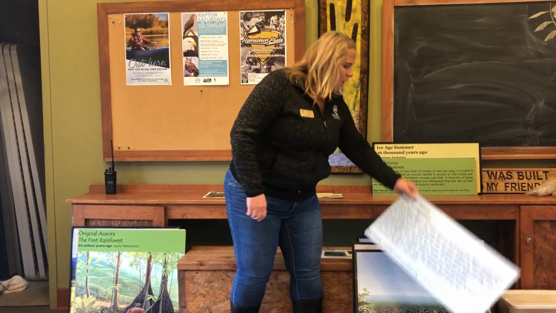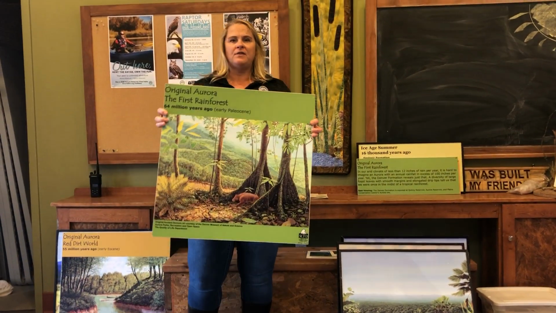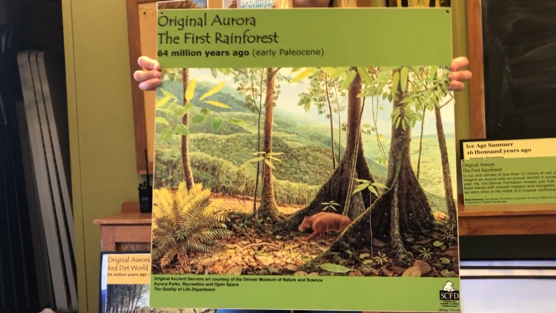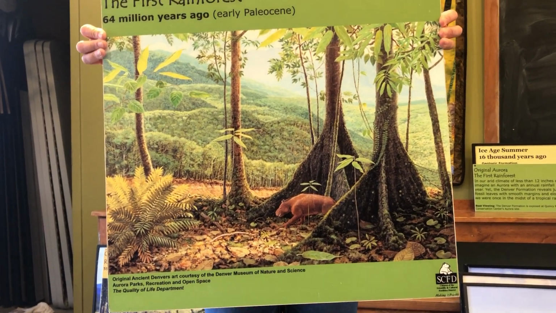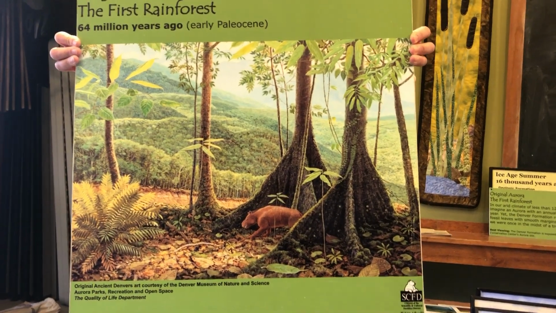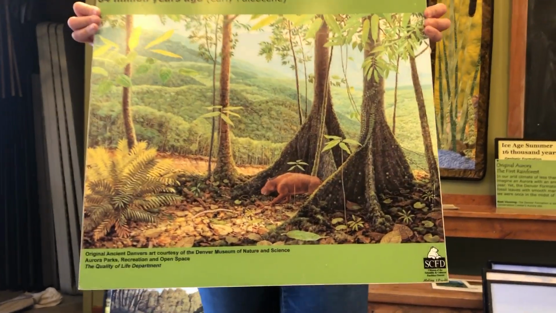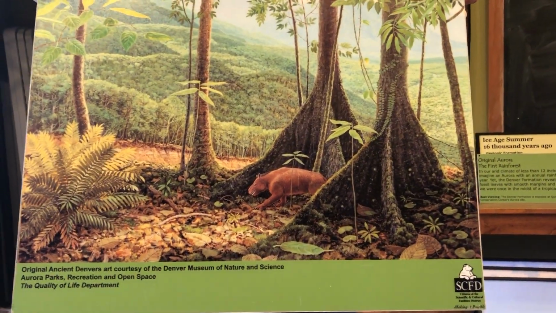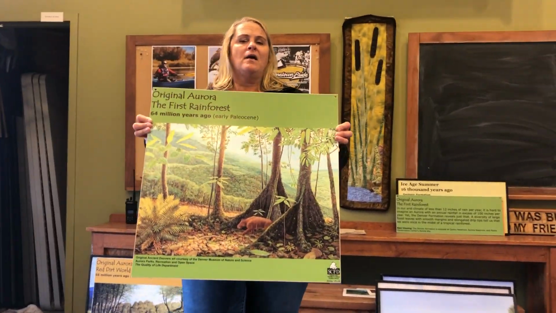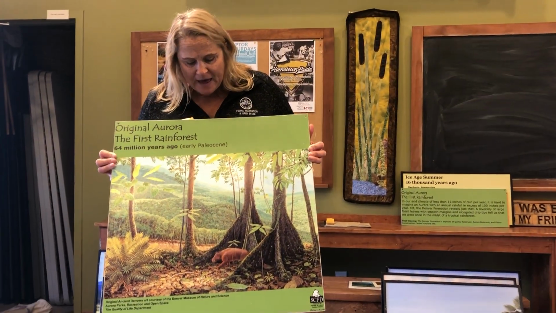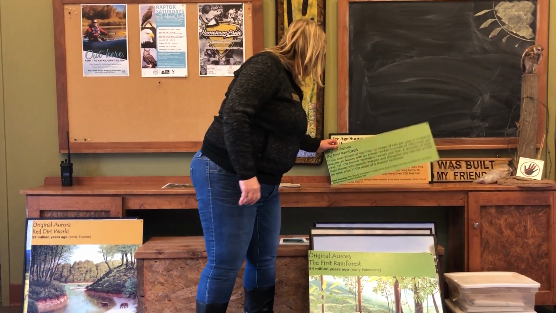So if we take a look at our next picture, this one is called First Rainforest. At this point in time, we're talking about a period maybe 64 million years ago where there was a lot of water. You can see a lot of green, you can see a lot of moss growing on the trees, you can see a lot of plants with big leaves. You also see this big animal in here, and he has a funny name. He's called a Stylinodontine taeniodont. And he was about the size of a raccoon. So again, compared to that little mouse we saw before, mammals have really had a lot of a chance to grow. Okay?